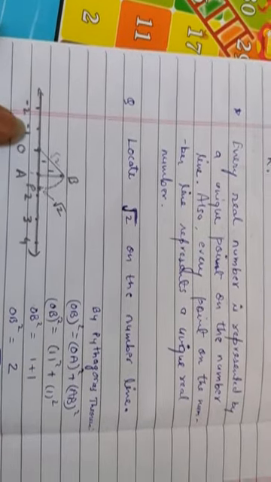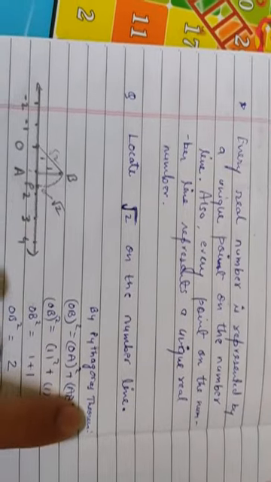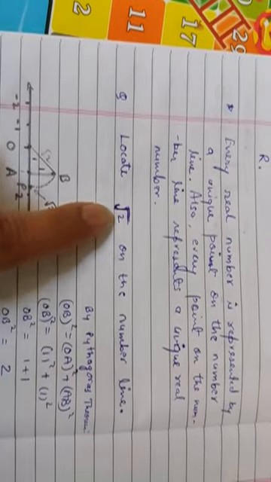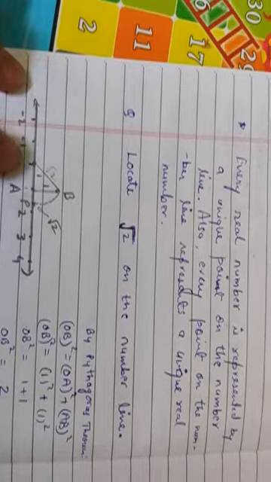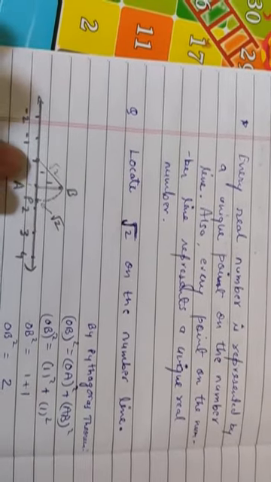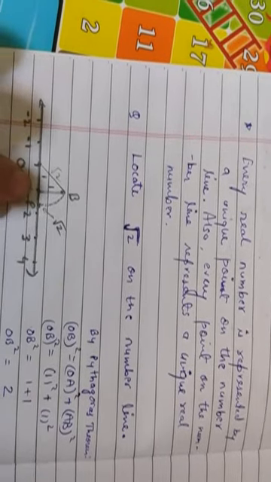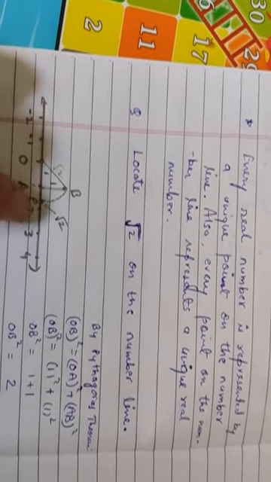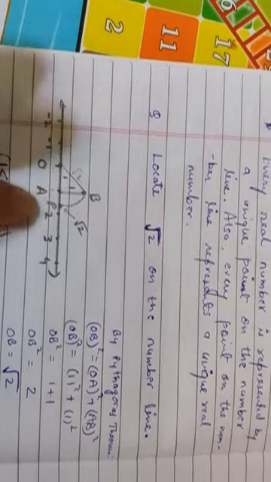Now we have to use the Pythagoras theorem for finding out where root 2 will be located. First of all, we have to take equal distances between all the numbers, like 0 to 1, 1 to 2, 2 to 3. These are all equal units.